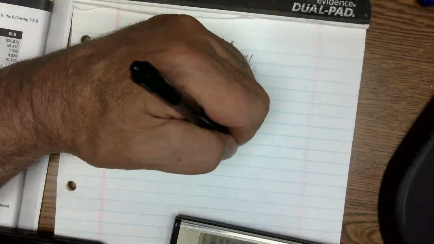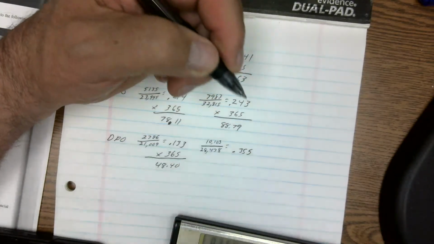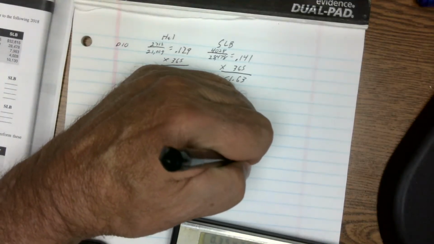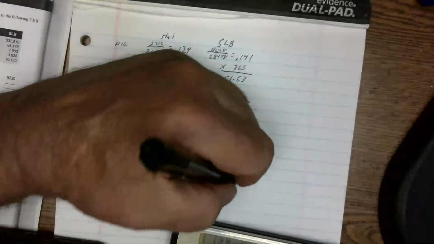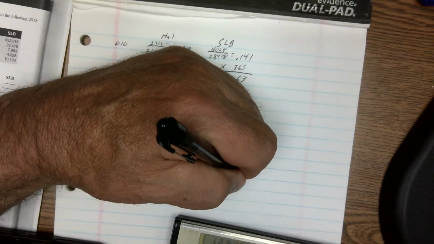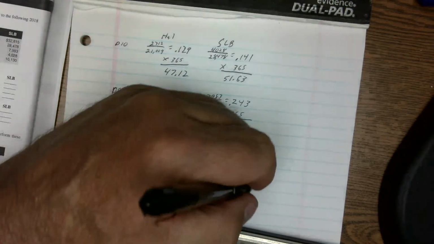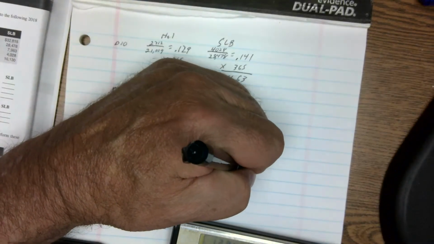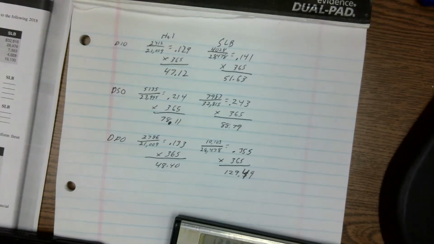That is 0.355 times 365 is 129.5. Let's see, I do that, so 129.49. I did that to 2 decimal points everywhere else, so I'll be consistent.